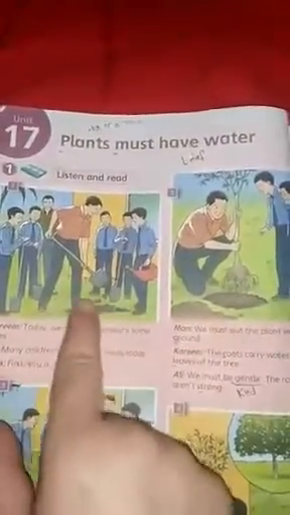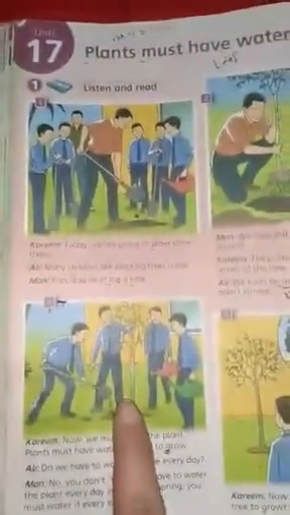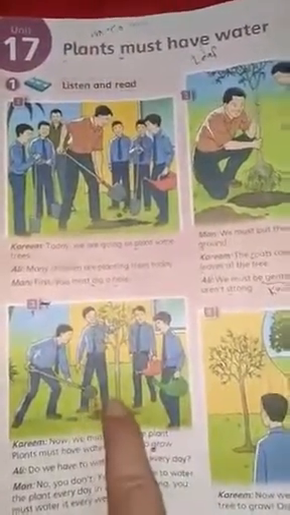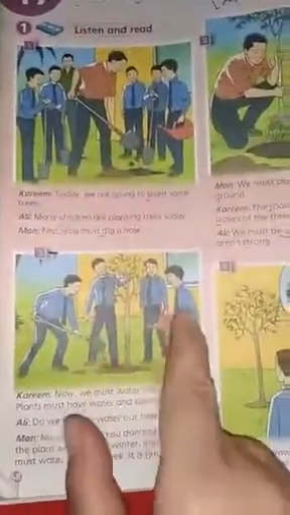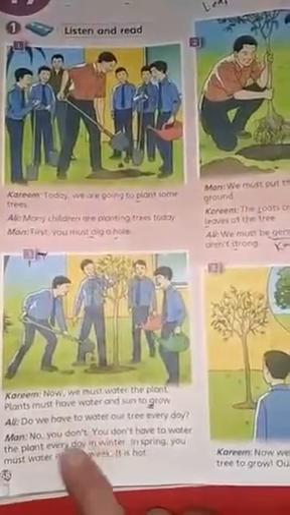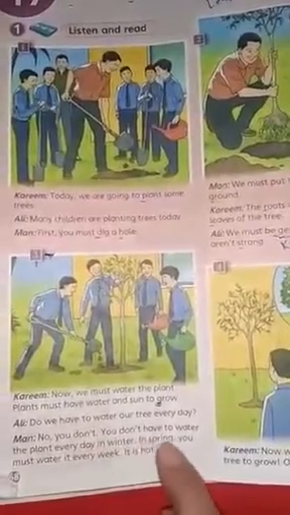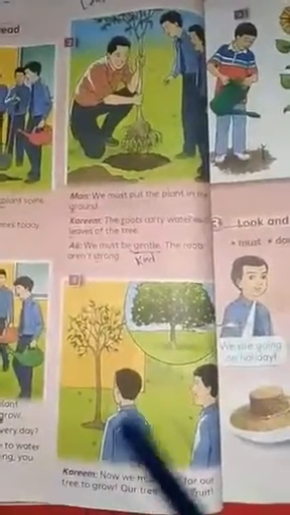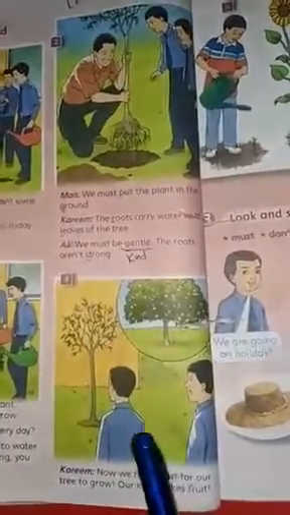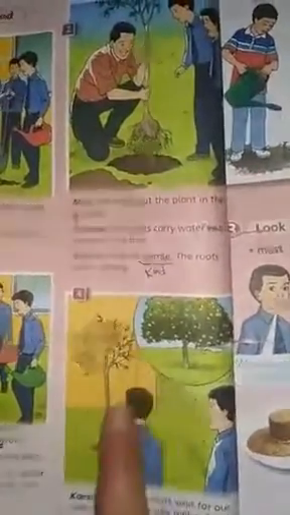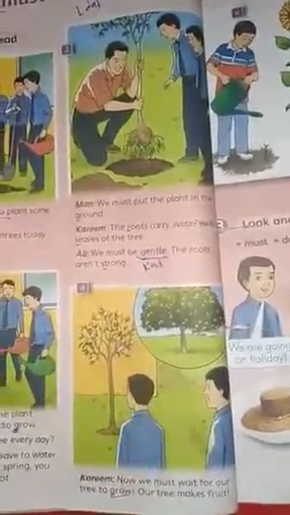So the first step, you must dig a hole. You must put the plant in the ground. Now in picture number 3, you must water the plant. Do we have to water the plant every day? No, we don't. In winter, you don't have to water the plant every day. But in spring, you must water it every week because of the heat. Finally, you must wait for the tree to grow. What's the meaning of the word grow? ينمو, يكبر.